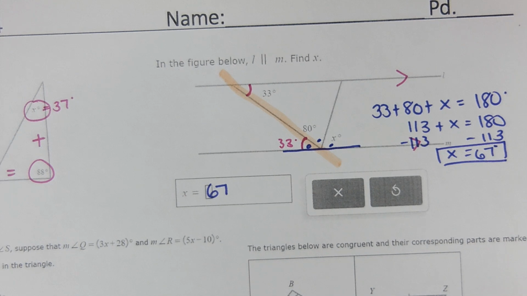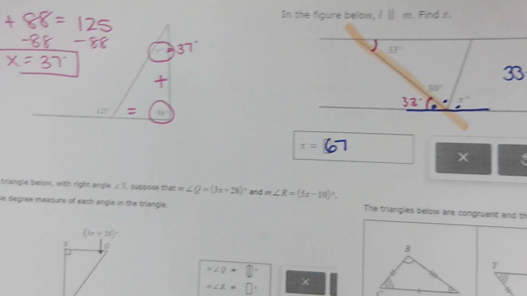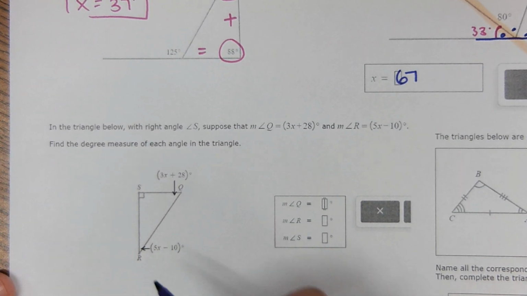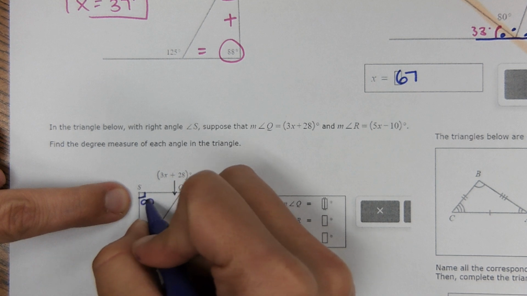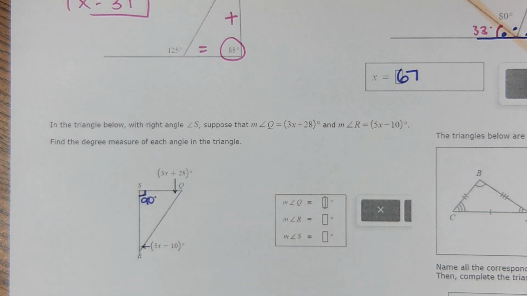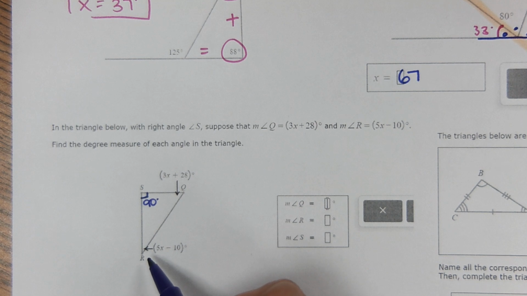Okay, the next problem, ready for the next one? Okay, the next problem right here, it shows a triangle. It shows this little square right here, meaning that this angle is 90 degrees. It says, suppose that measure of angle Q is this and measure of angle R is this. Find the degree measure of each angle in the triangle.